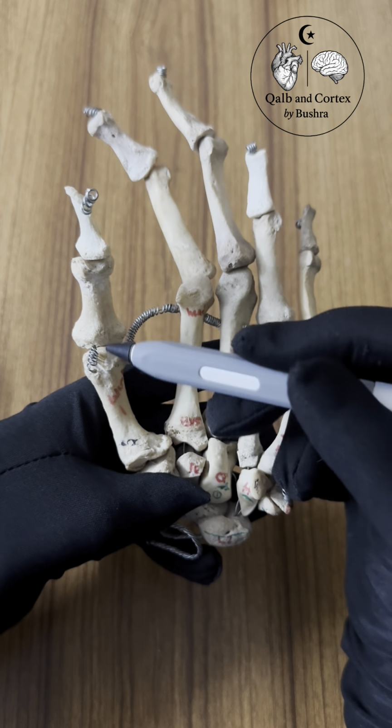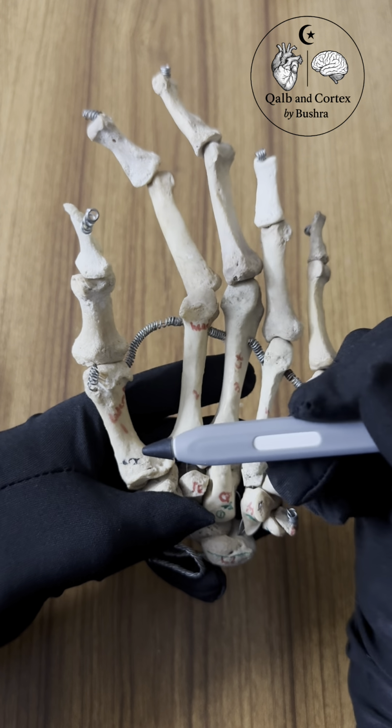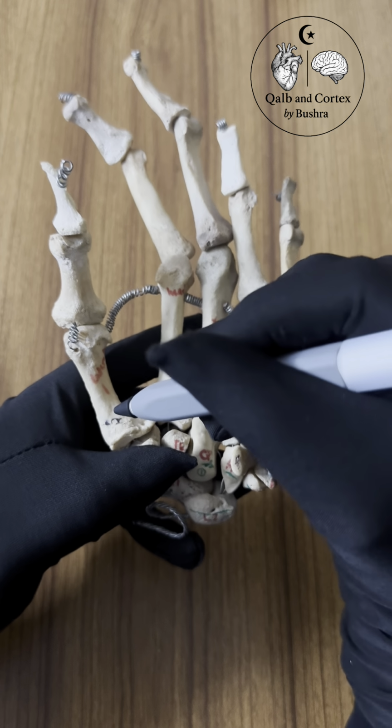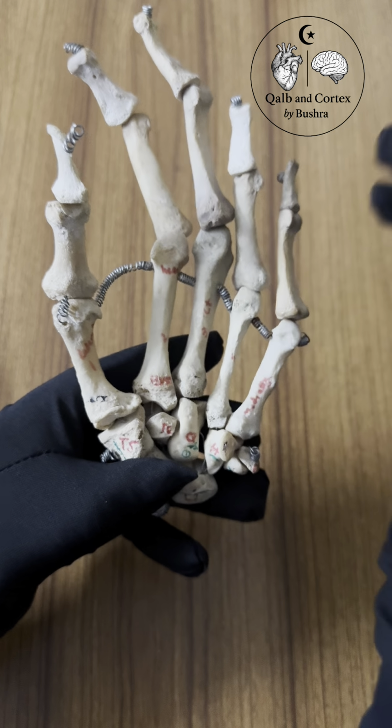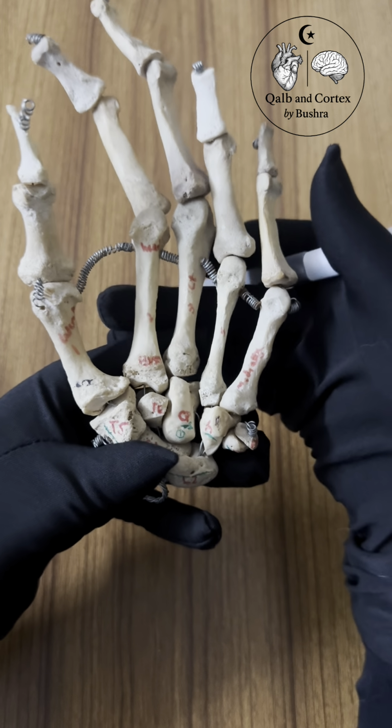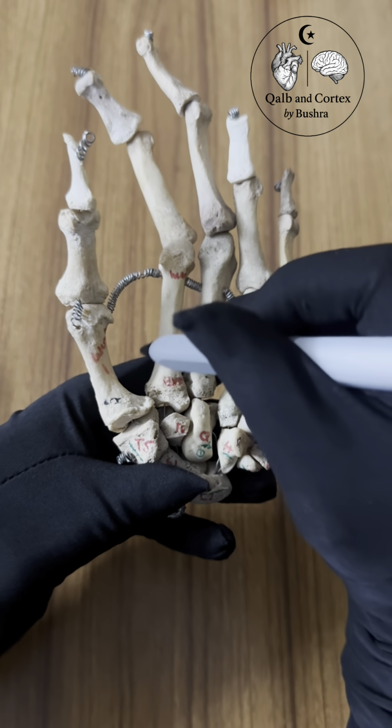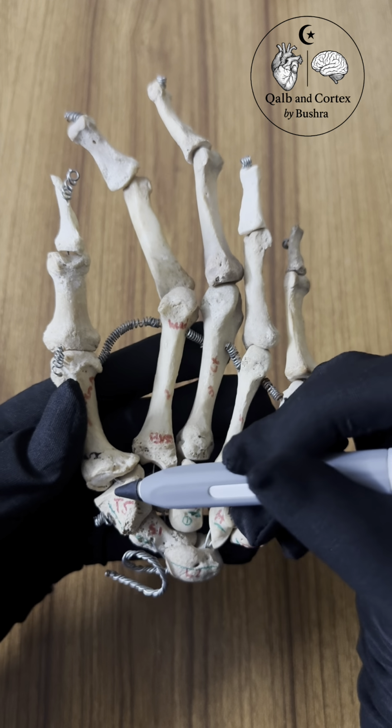And the first metacarpal bone is the shortest, strongest, and the stoutest of all metacarpal bones. The base lies in the proximal part and the head lies in the distal part. In case of shaft, there are 4 surfaces. This is the palmar surface, this is the dorsal surface, this is the medial surface, and this is the lateral surface.